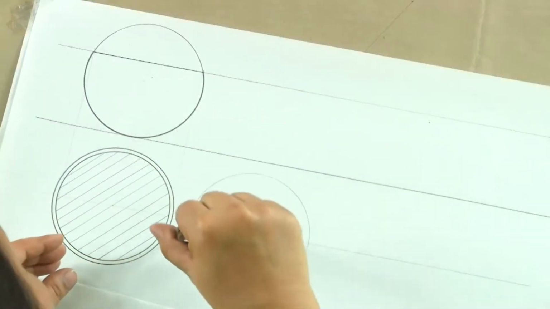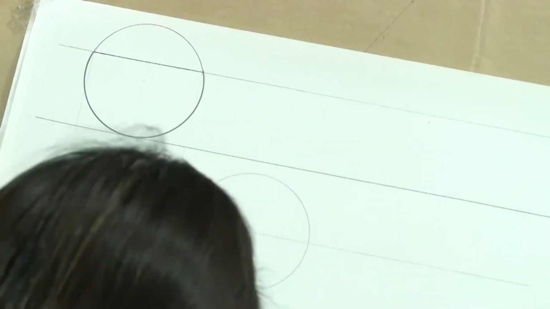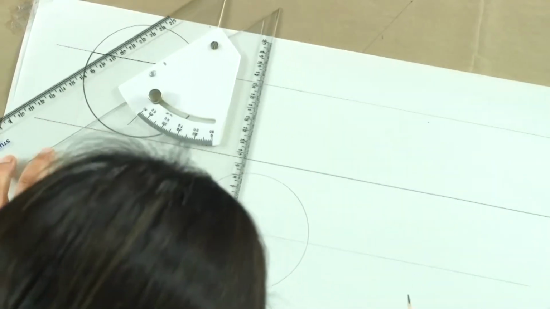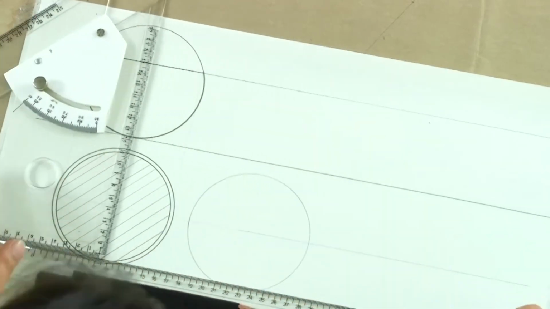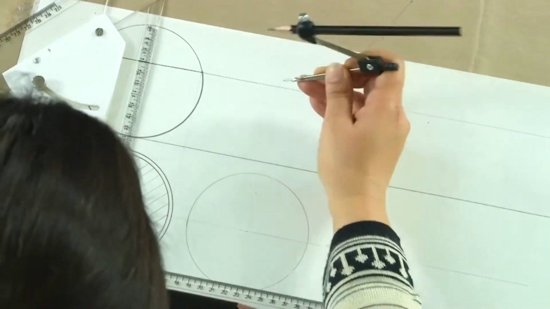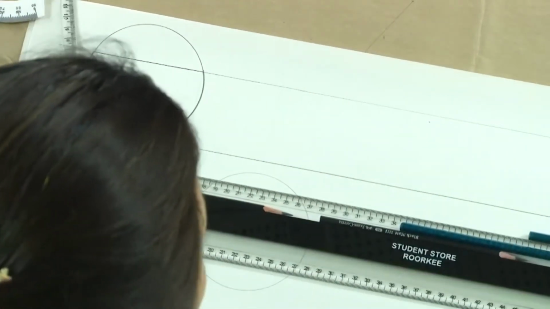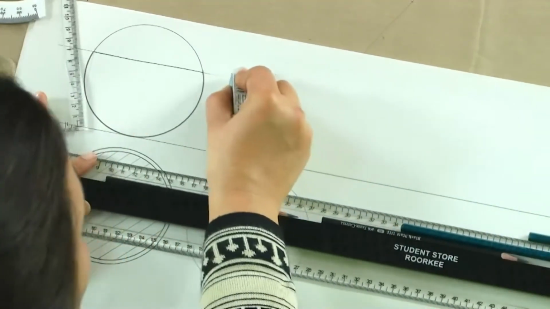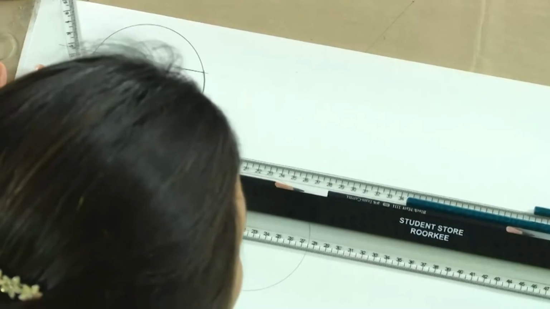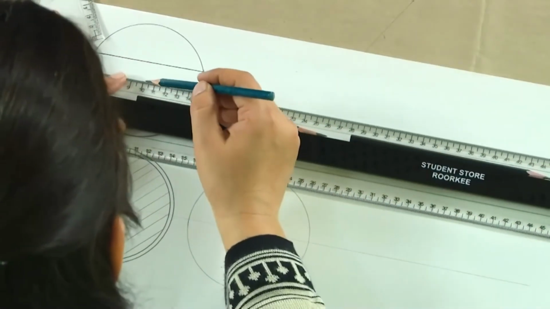So, we are again assuming that we have the sphere which is kept on the ground. So, this was actually the section line. We have to take the line for the center of the sphere.